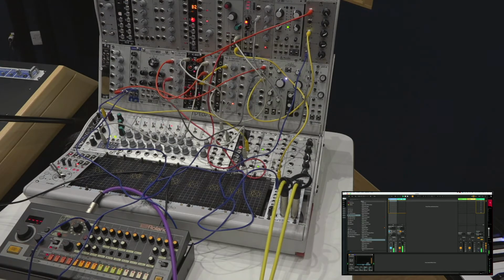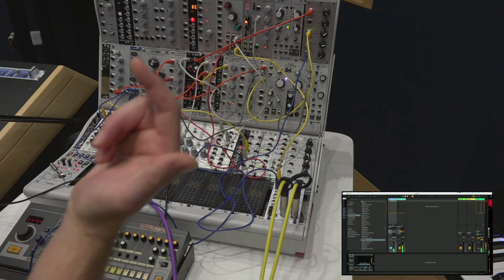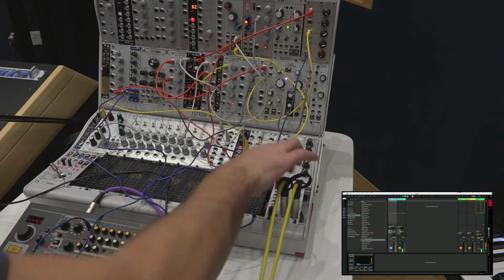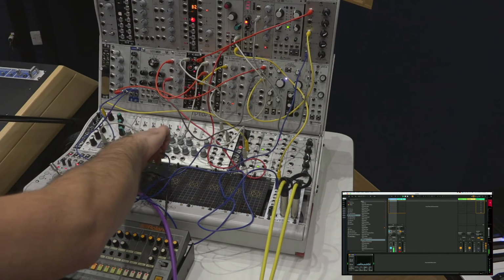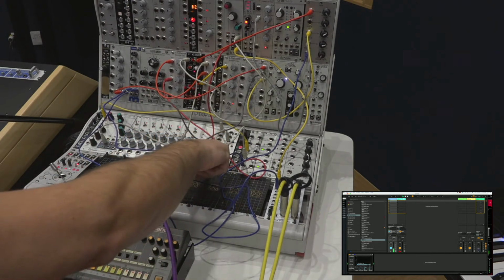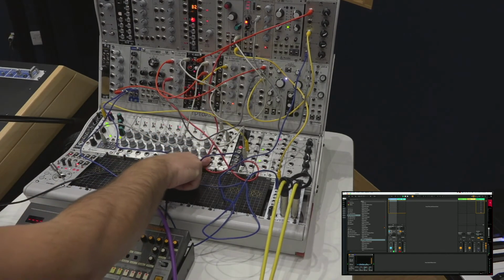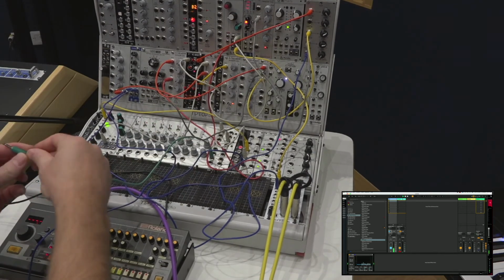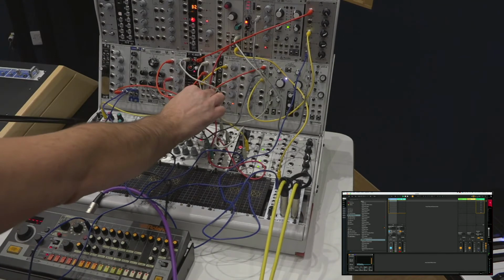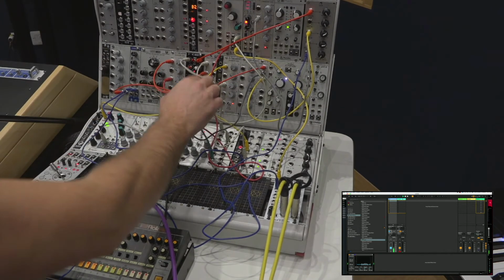Okay, so we can do something quite interesting with the VC ADSR as well, which is we can control the release time with a control voltage. I'm going to use the bottom row on the sequencer for this. And the output for that is just there. You can see that just there. So that output is going to go into the CV in on my release time.